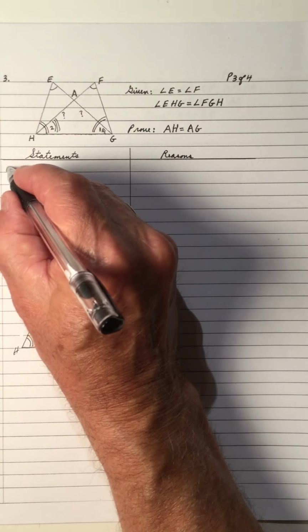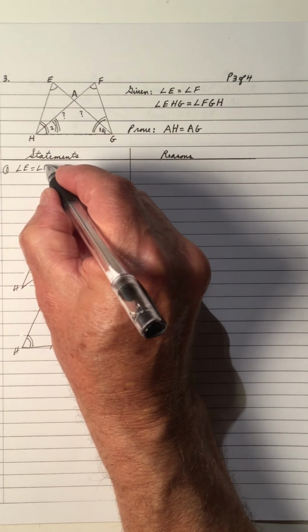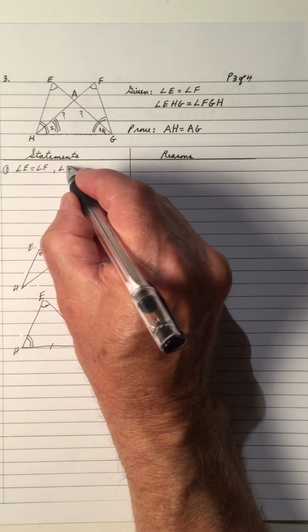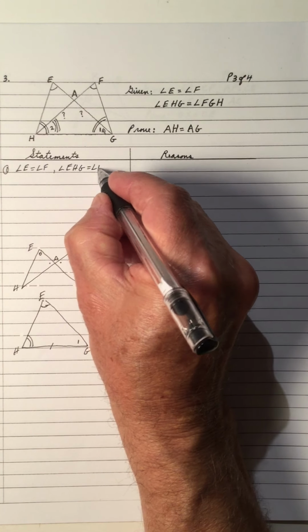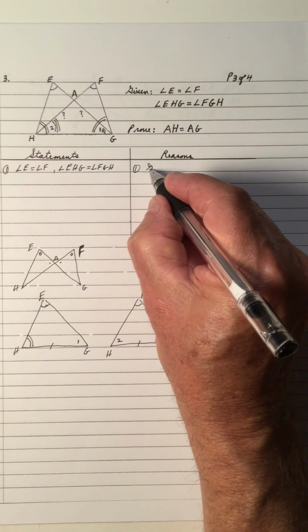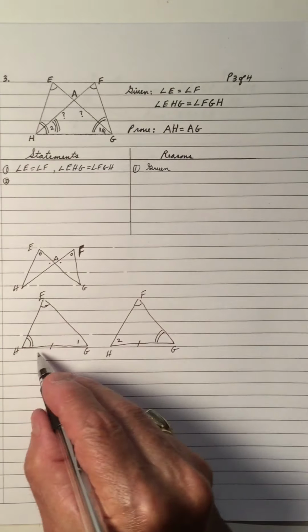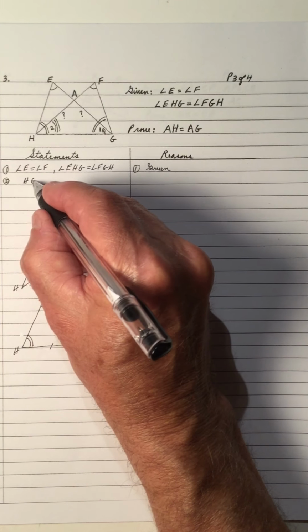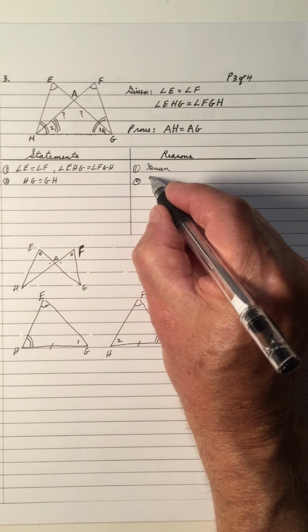So here we go. Always a way to do proofs. You just got to be ready to think. So I'm going to put all these givens in number 1. And we have HG equals GH, common side.